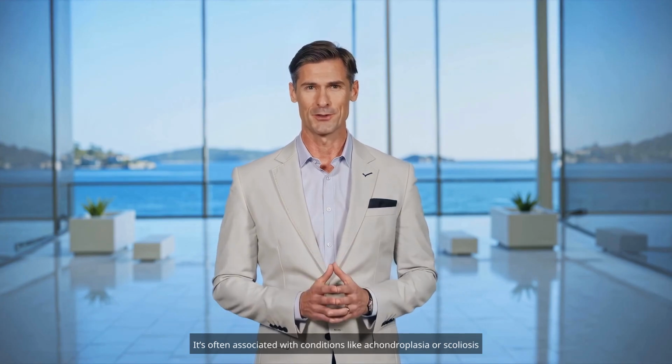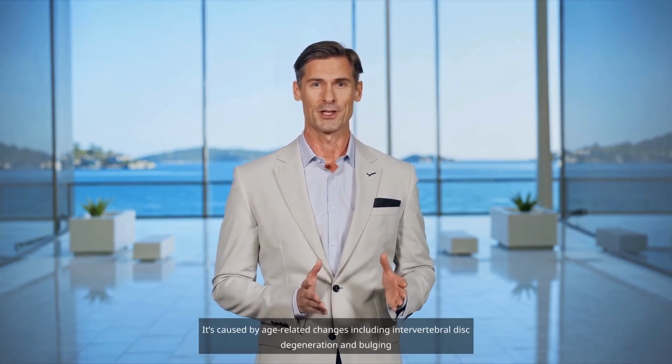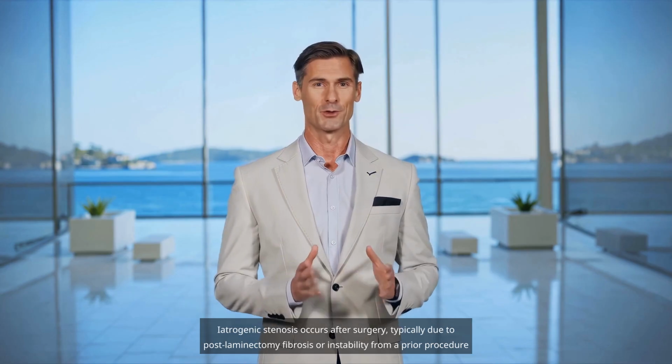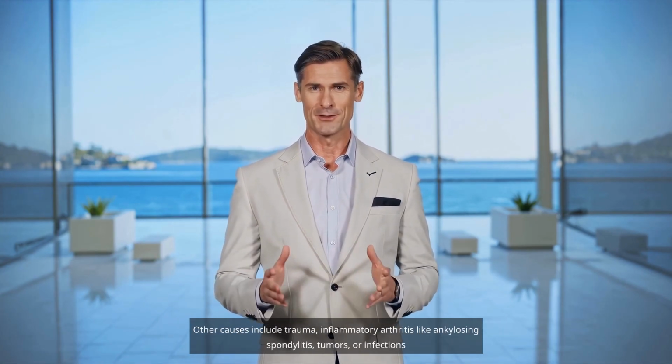By etiology, congenital or developmental stenosis means the spinal canal is narrow from birth. It's often associated with conditions like achondroplasia or scoliosis. Acquired or degenerative stenosis is the most common type. It's caused by age-related changes, including intervertebral disc degeneration and bulging, facet joint hypertrophy, thickening or calcification of the ligamentum flavum, and osteophyte or bone spur formation. Iatrogenic stenosis occurs after surgery, typically due to post-laminectomy fibrosis or instability from a prior procedure. Other causes include trauma, inflammatory arthritis like ankylosing spondylitis, tumors, or infections.